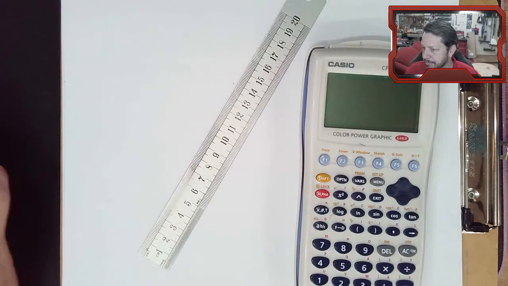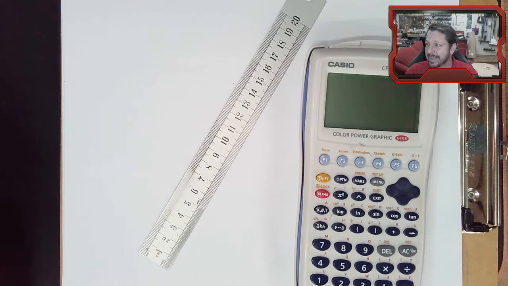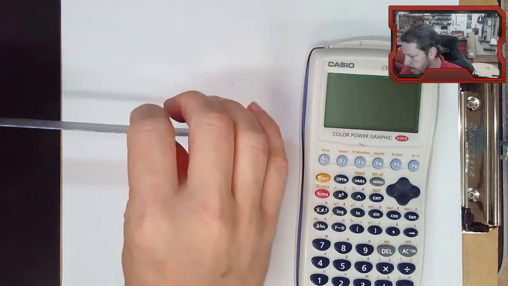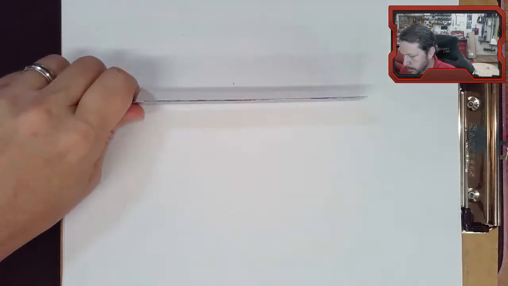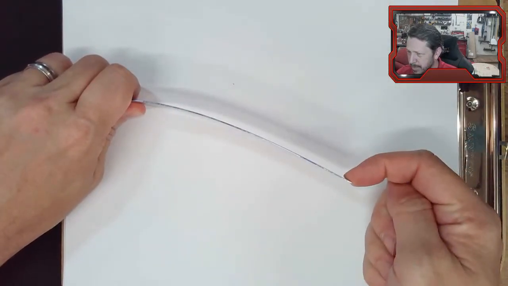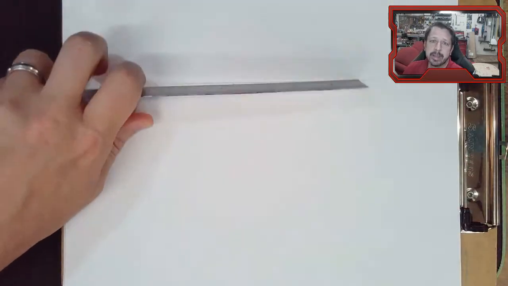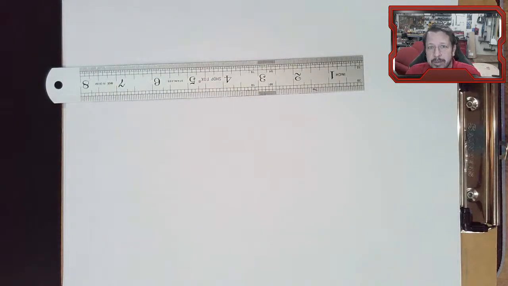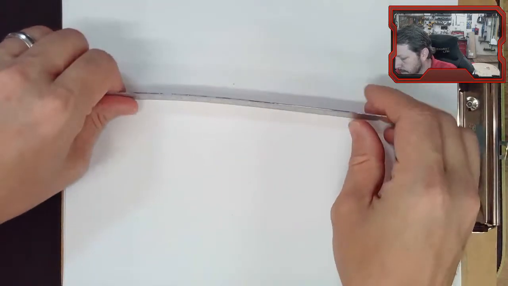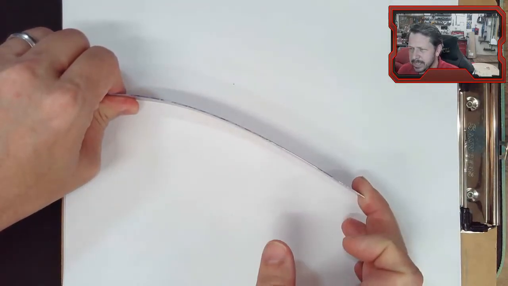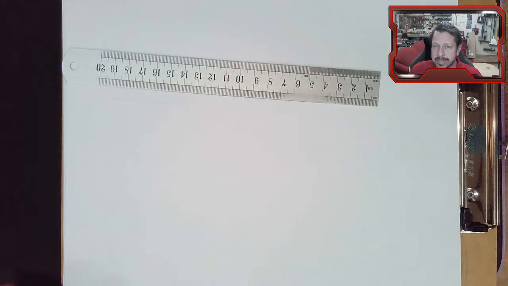All right, what we're doing today is beam deflection. If we have a beam, we're going to put some kind of loads on it, and it's going to bend some way. We want to figure out just how it does bend. How far does it bend? We would like even to know the entire shape of this thing as it bends. So that's what we're going to do today.